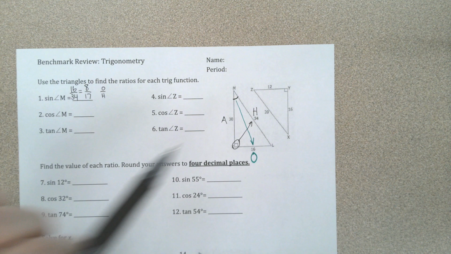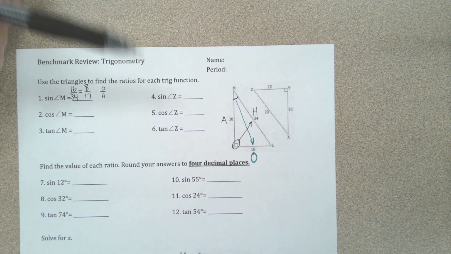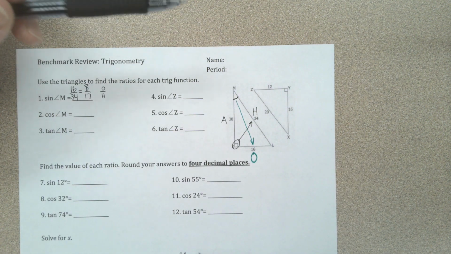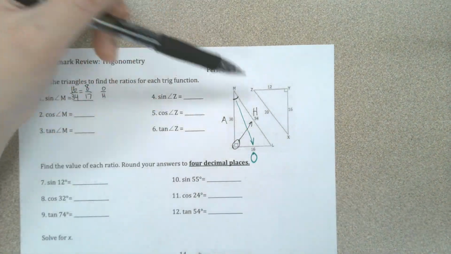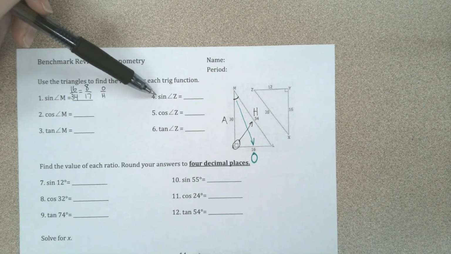So you're going to use angle M for 1 through 3. When you do 4 through 6, notice that it switches to angle Z. So make sure you're careful of that. You're going to have to do this labeling process again with angle Z to do 4 through 6.